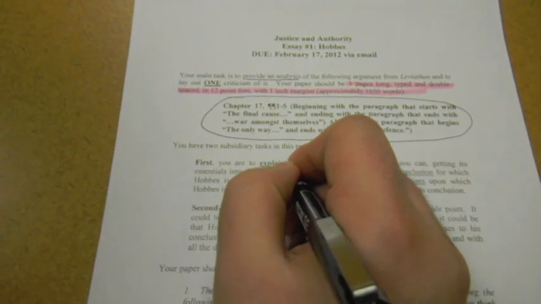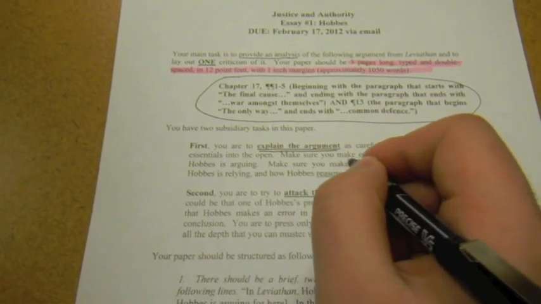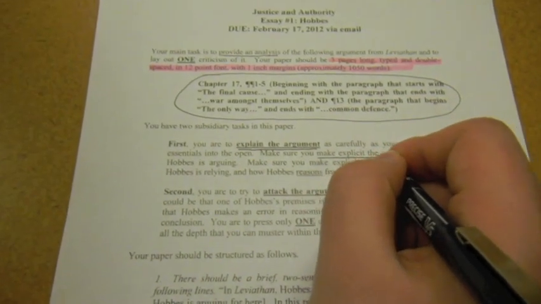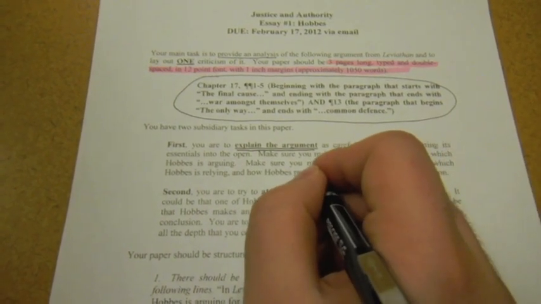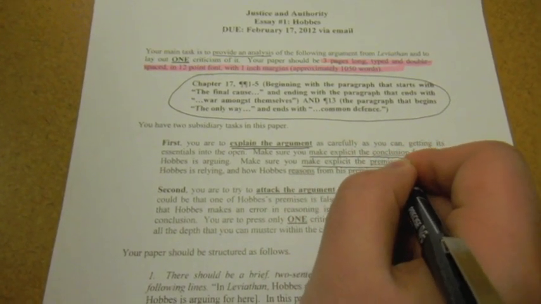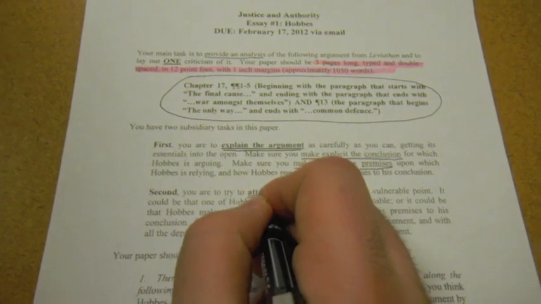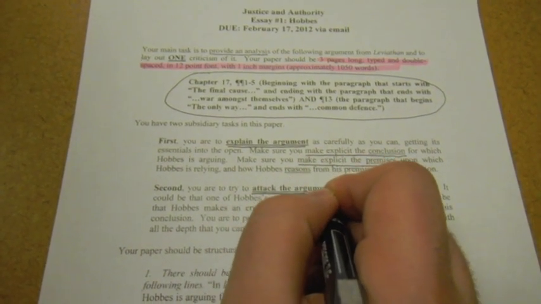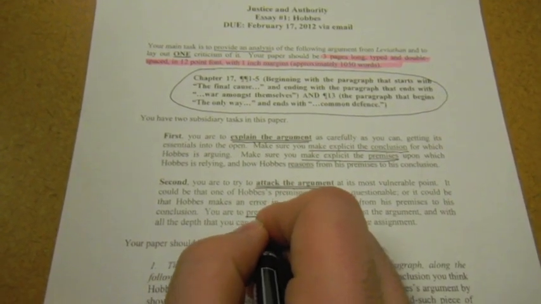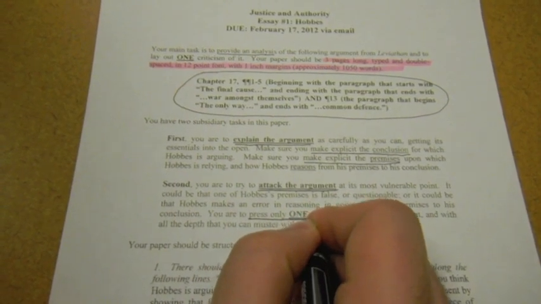The first thing you want to do is look for key instruction words. These are commonly words like explain, compare, contrast, and analyze. Sometimes you'll have more than one task in a paper, so make sure you look at every instruction. That looks about right.